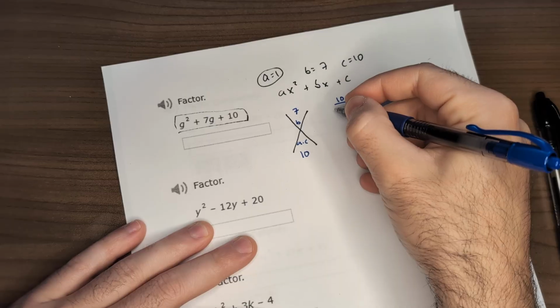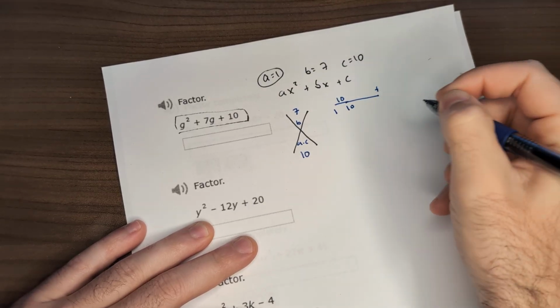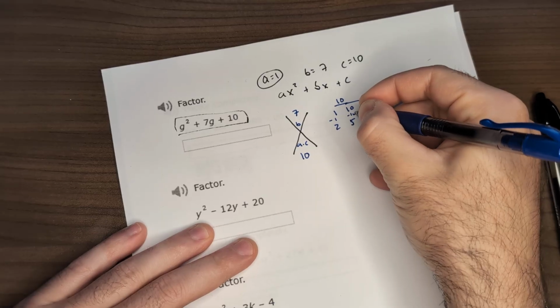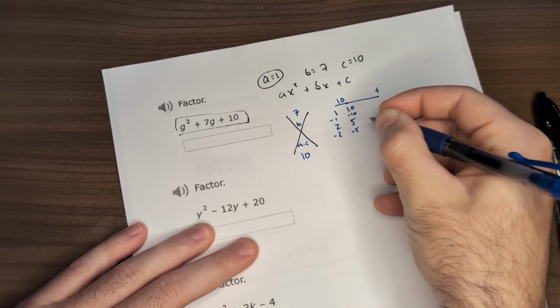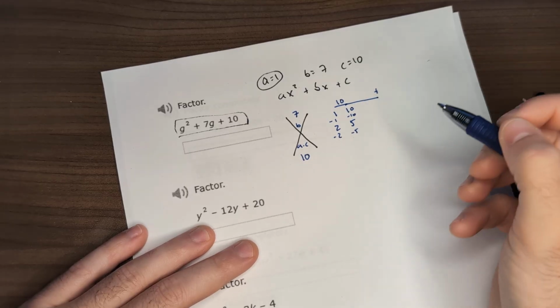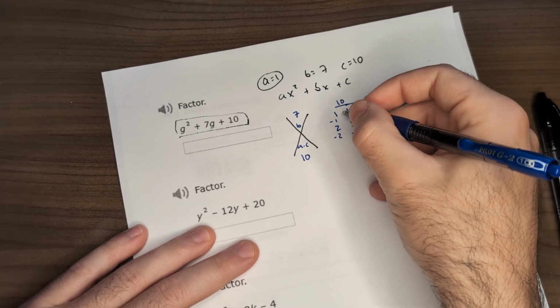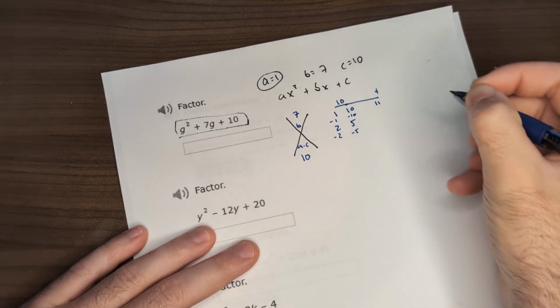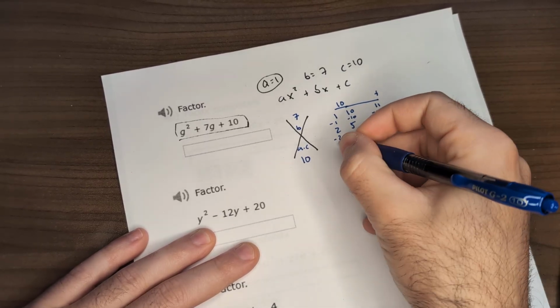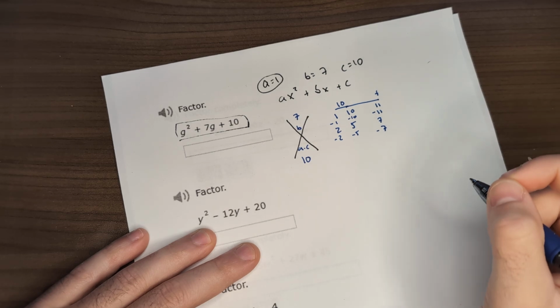So what numbers multiply to 10? We got 1 and 10. We got 2 and 5. We also have -1 and -10, and -2 and -5, because 1 times 10 is 10, -1 times -10 is positive 10. So if we add these together, we're going to get 11. If we add these together, we're going to get -11. We add these together, we're going to get 7. We add these together, we're going to get -7.